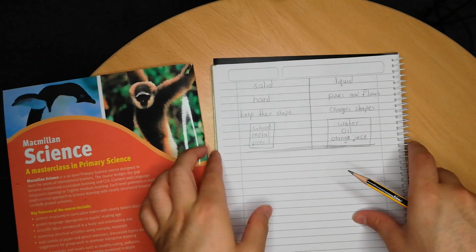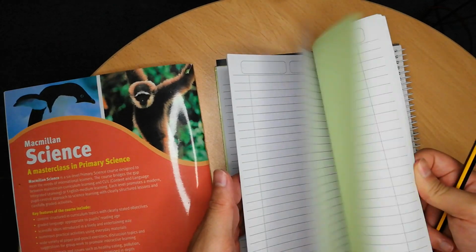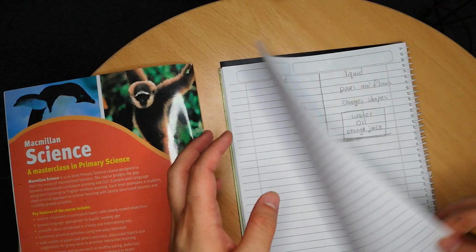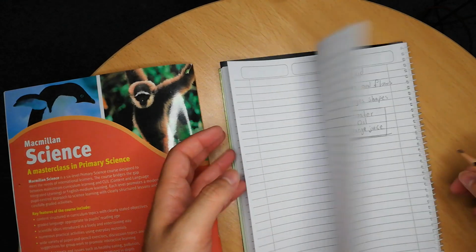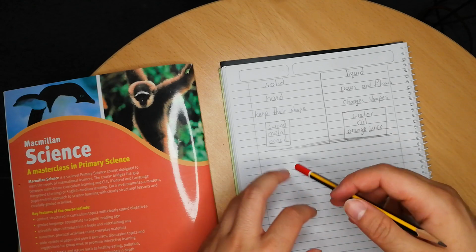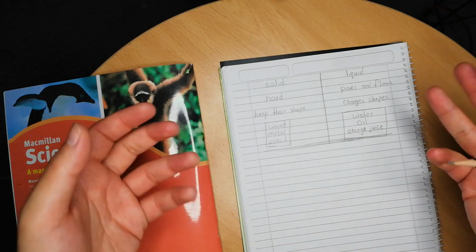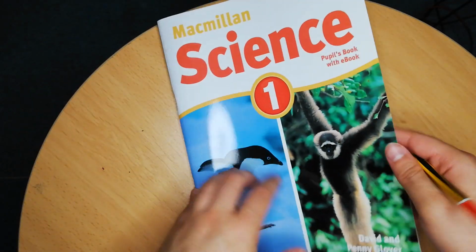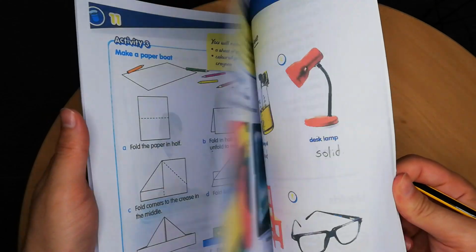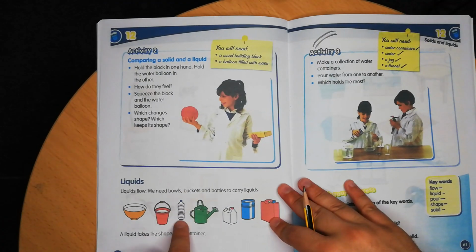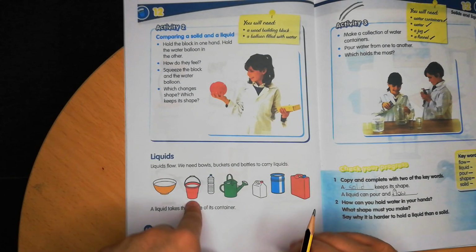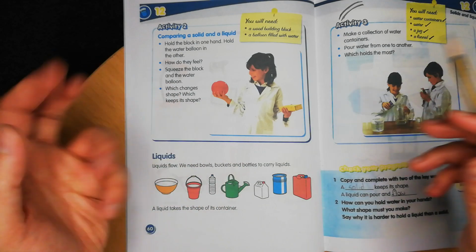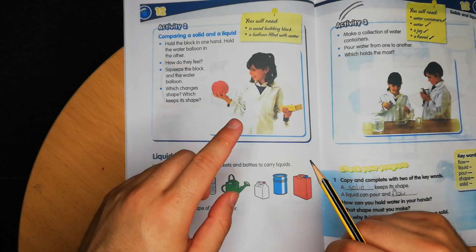So that's the difference between changing shape and moving. Now take a look at the notebook. The pages move, but they still keep their shape. They're still pages, so it didn't change into something else. But as for water, if you put it in any other thing, it changes its shape and it will look different. Let's look at the containers. If you put it in a bottle, it will look like a bottle. If you put it in a bucket, it will look like a bucket. If you put it in a bowl, it will look like a bowl, and so on and so forth.